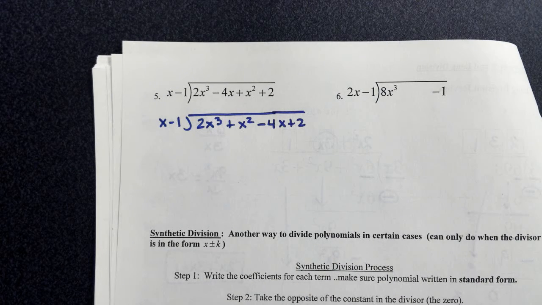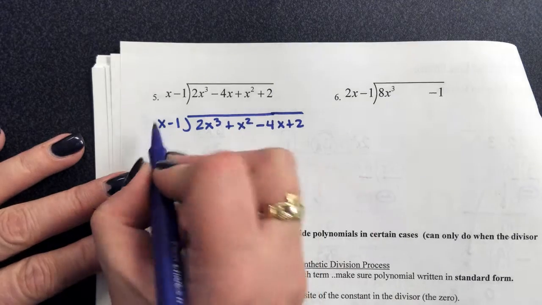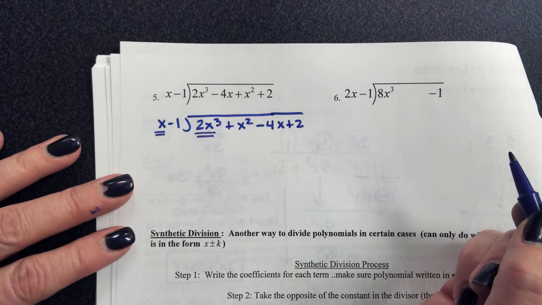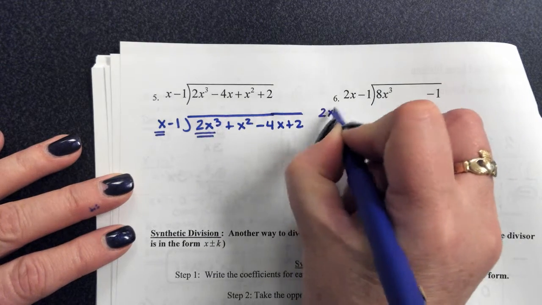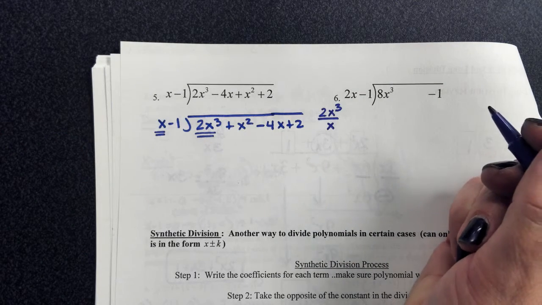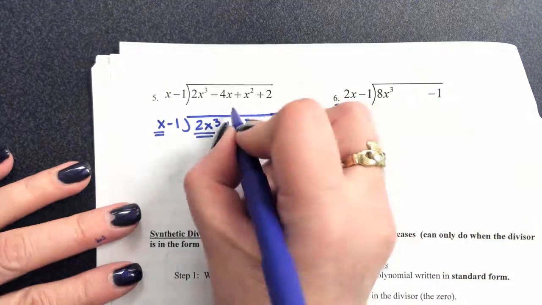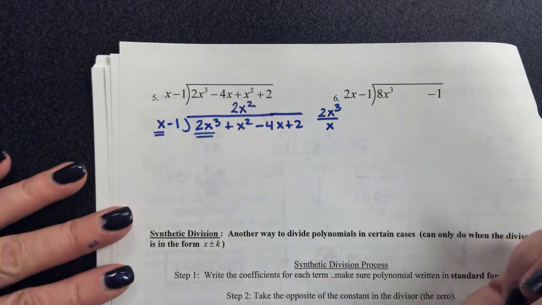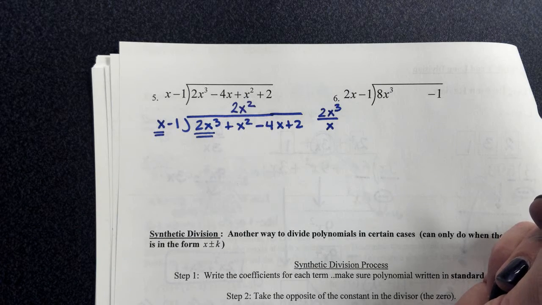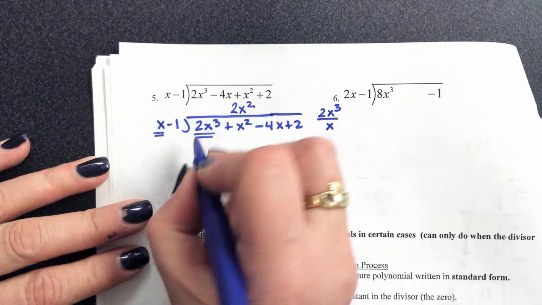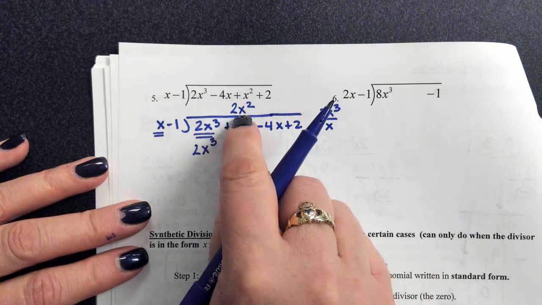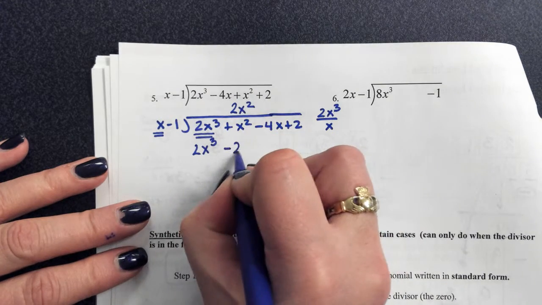So now I'm going to do the long division process, starting with the first term on the outside and the first term underneath the long division sign. So I'm going to take 2x to the third and divide it by x. What is 2x to the third divided by x? 2x squared. Again, I like to keep those like terms lined up. So after I divide, I'm going to do what? I'm going to multiply. 2x squared times x is a 2x to the third. 2x squared times minus 1 is a minus 2x squared.